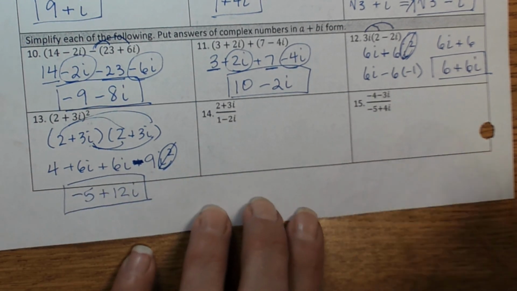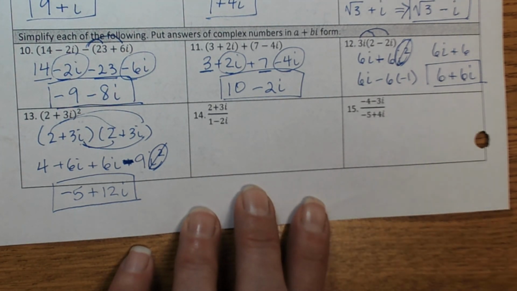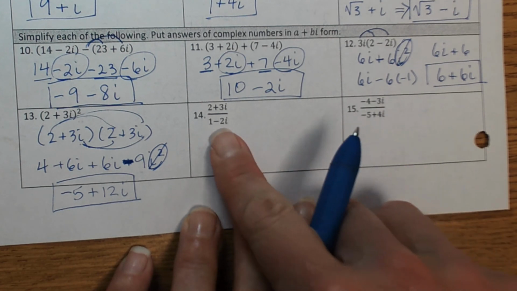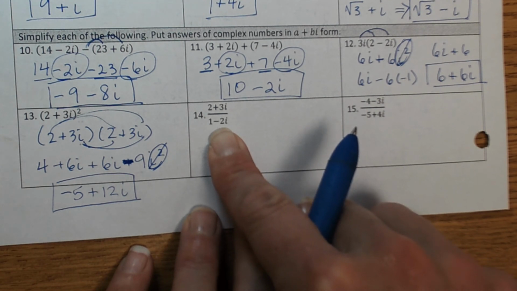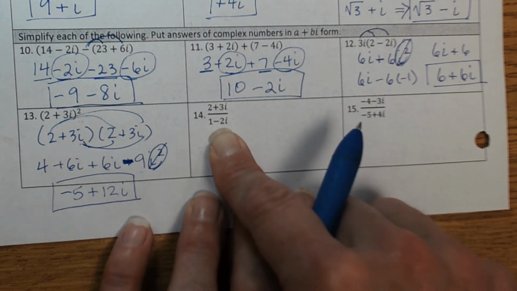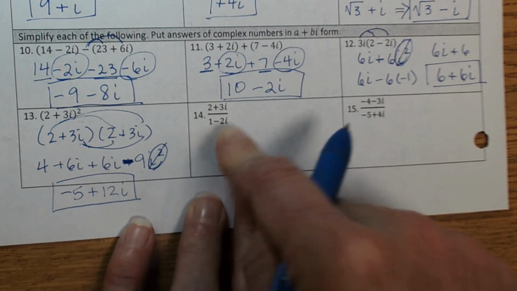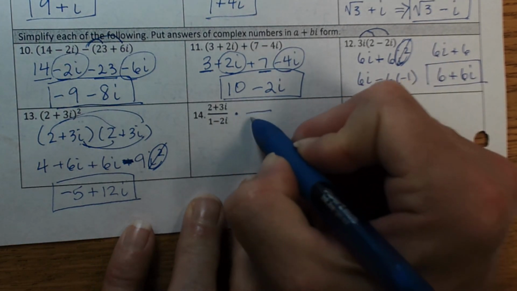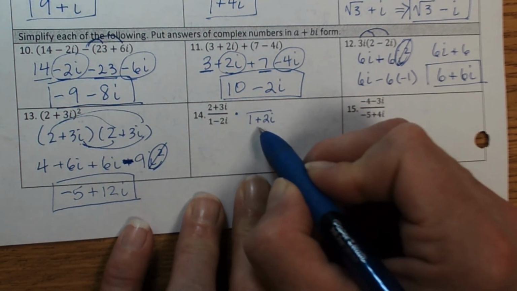All right, now when we have fractions, when we're dividing with complex numbers, we think about this similarly to how we think about radicals. Remember, we could never leave a radical in the denominator. Same thing here. We cannot leave a complex number in the denominator of a fraction. The way we get rid of this is why we talked about the complex conjugate. The way you get rid of a 1 plus 2i is to multiply it by its conjugate, 1 minus 2i. I'm sorry, I said 1 plus 2i. We're going to multiply it by 1 minus 2i.